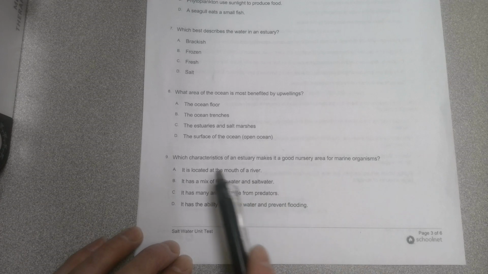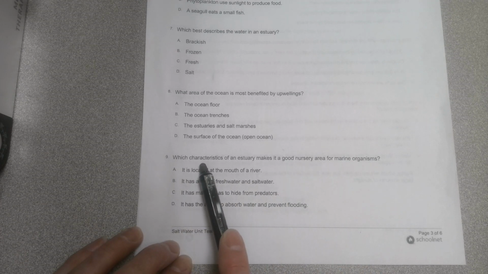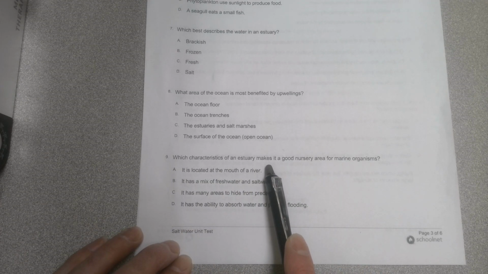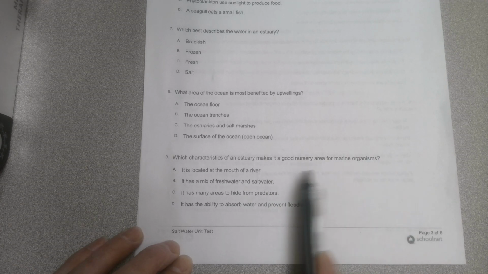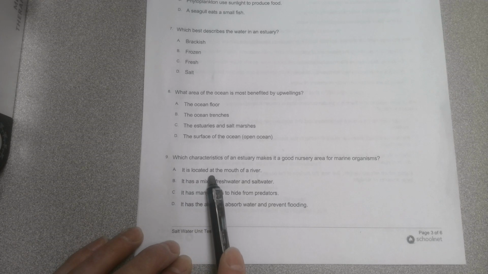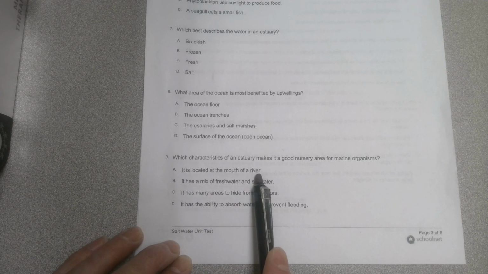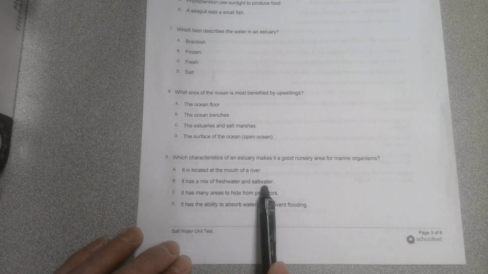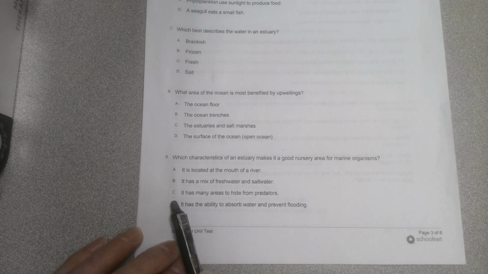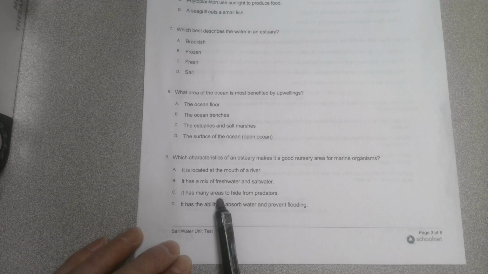Question number 9. Which characteristics of an estuary makes it a good nursery area for marine organisms? A. It is located at the mouth of a river. B. It has a mix of fresh and salt water. C. It has many areas to hide from predators. D. It has the ability to absorb water and prevent flooding.